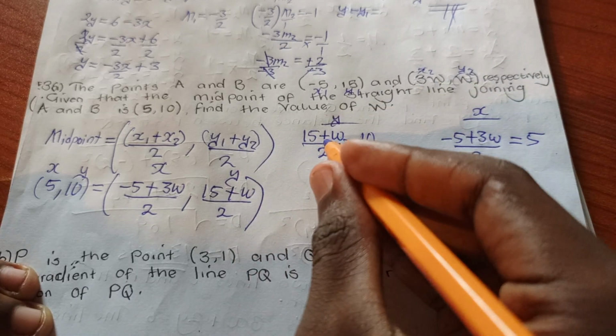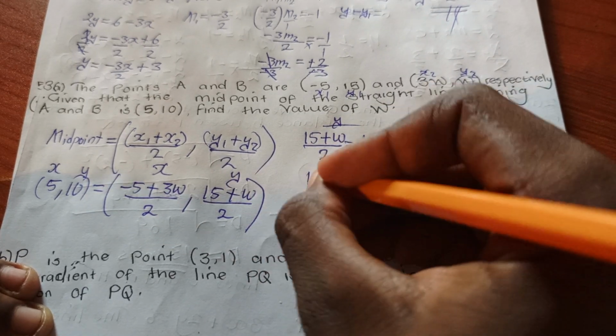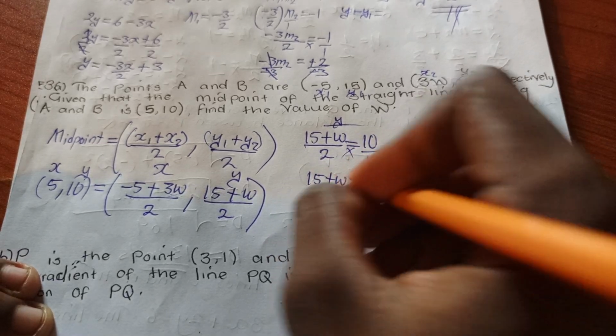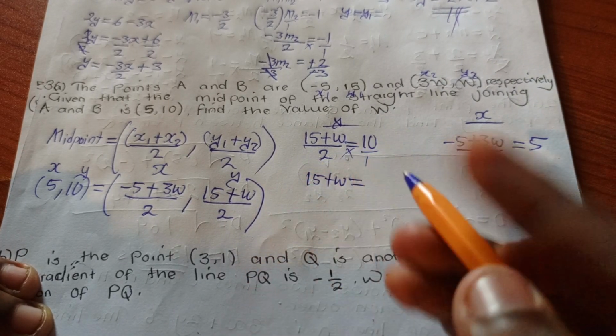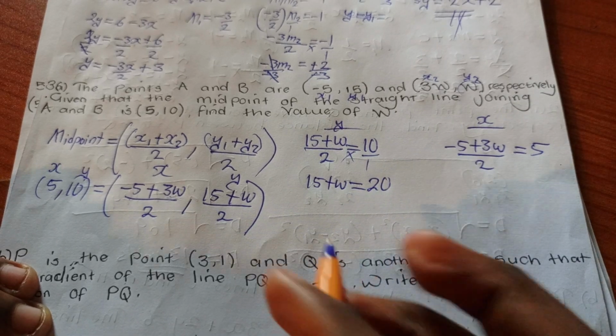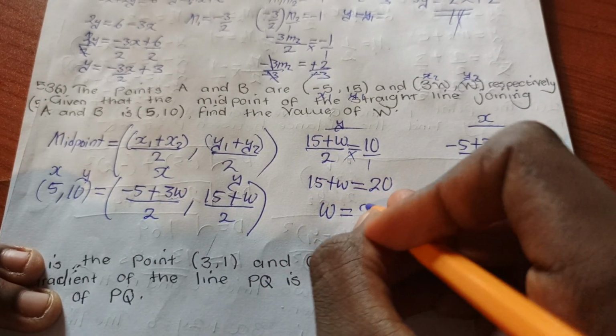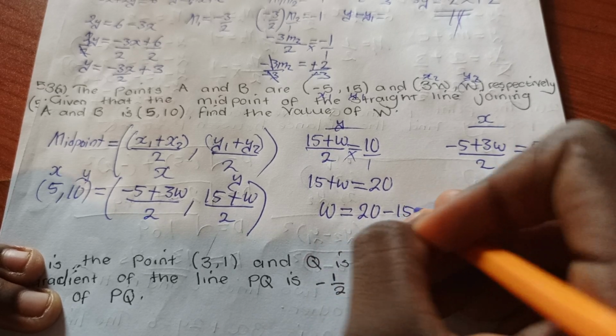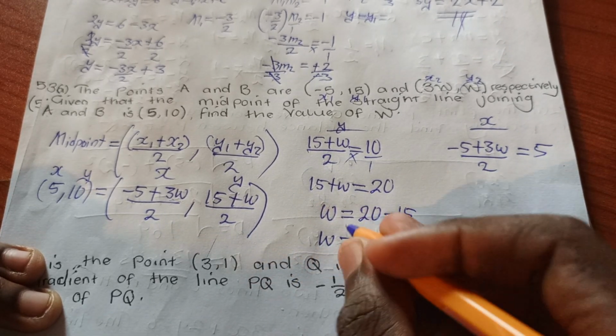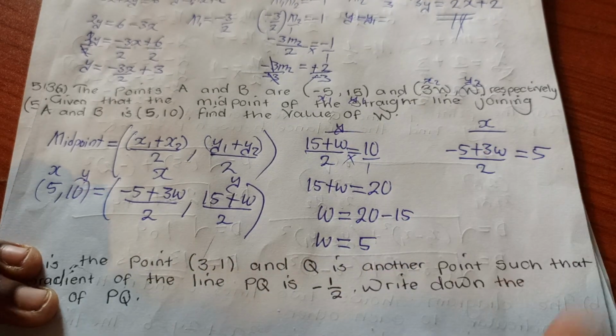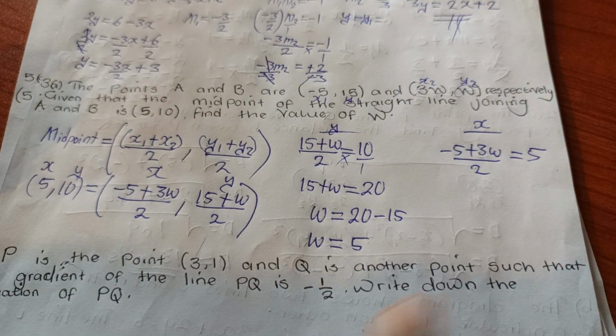So 15 plus w by 1 gives us 15 plus w is equal to 2 by 10, that's 20. So we group the like terms together, so it will be w is equal to 20 minus 15. So w is equal to 5. So we can now use the value of x as well.